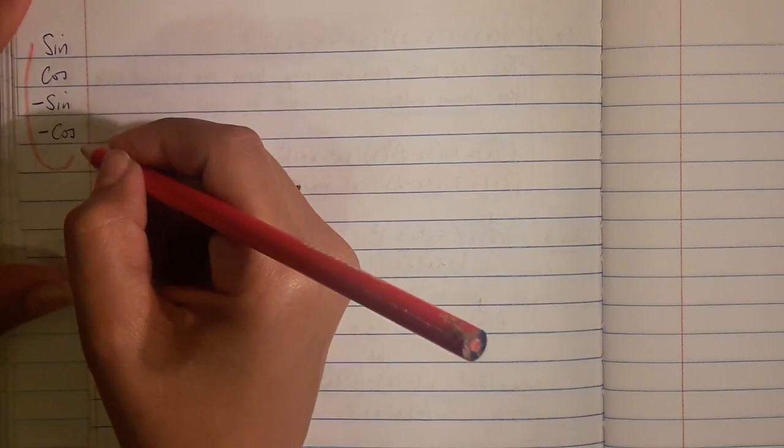Sine, cosine, negative sine, negative cosine, and then it goes all the way back to the top and starts with sine x. So sine, cosine, negative sine, negative cosine, then back to sine x. That's how you differentiate trig functions. So it's easy to remember.